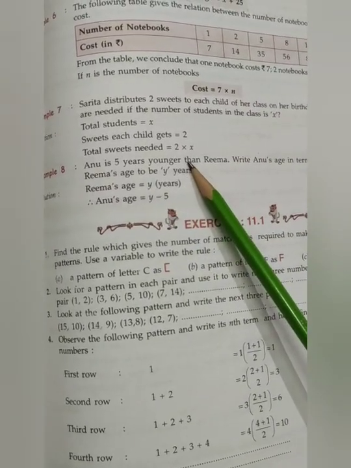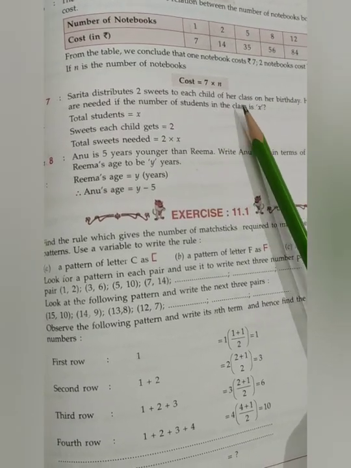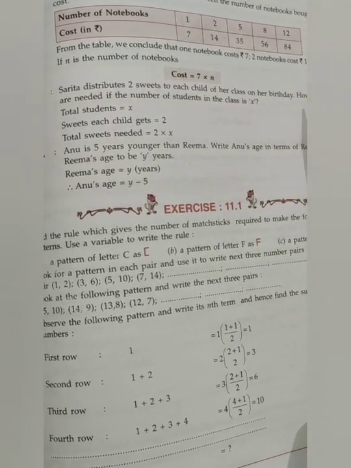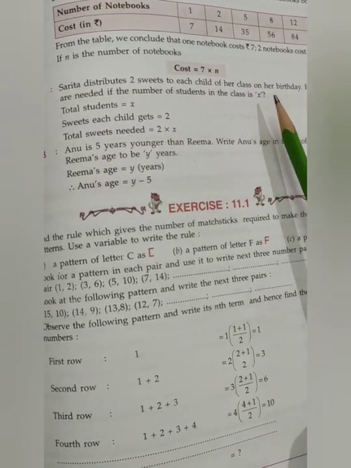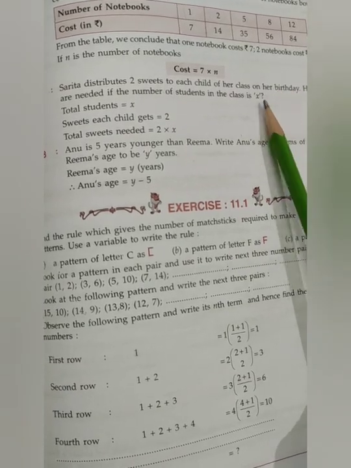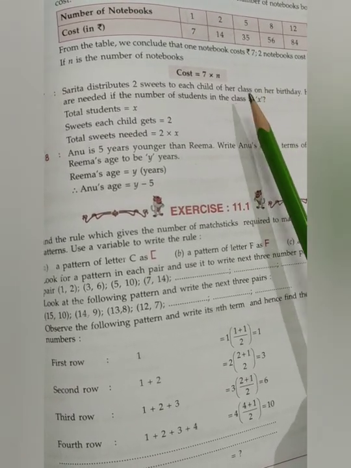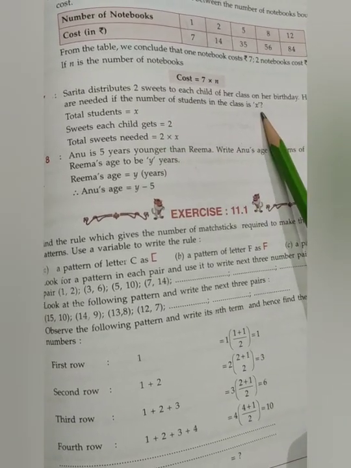Then example 7. Sarita distributes 2 sweets to each child of her class on her birthday. How many sweets are needed if the number of students in the class is x? So total number of children is x, sweets each child gets is 2, so 2 multiplied by x.